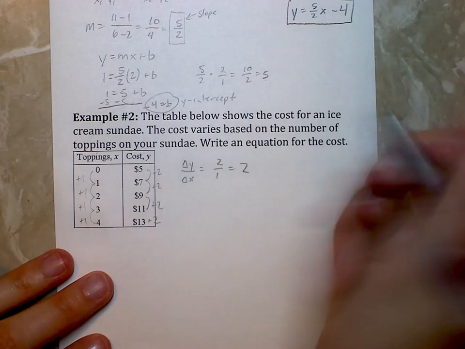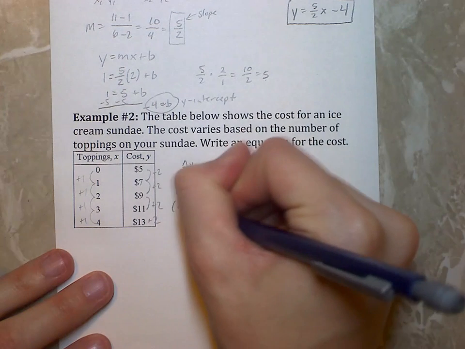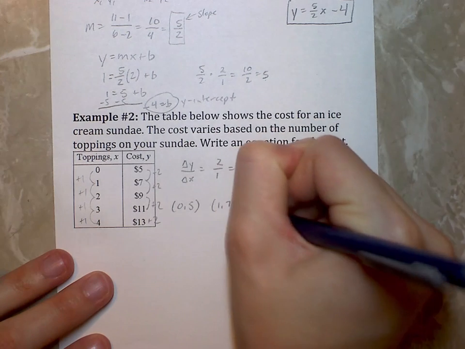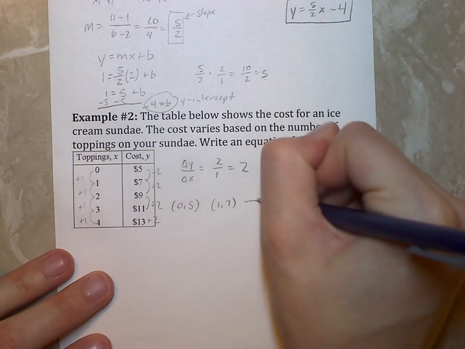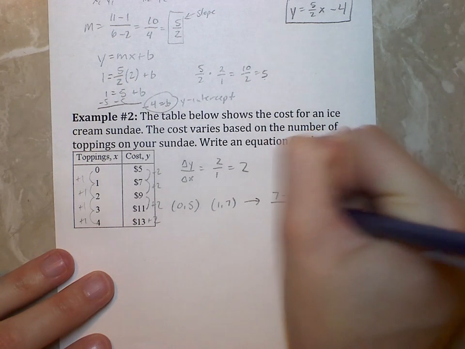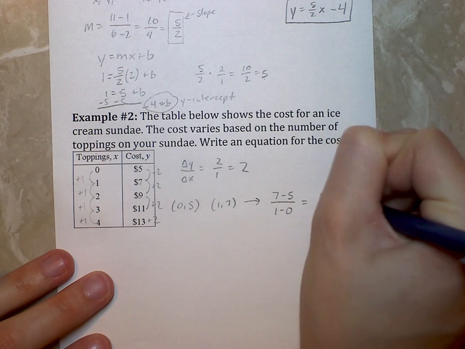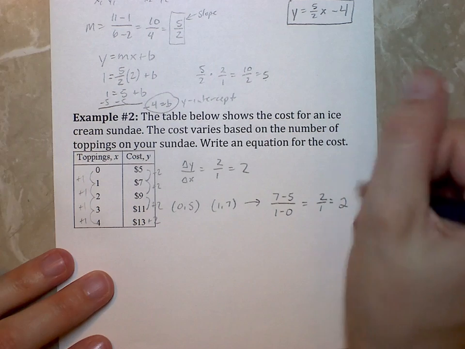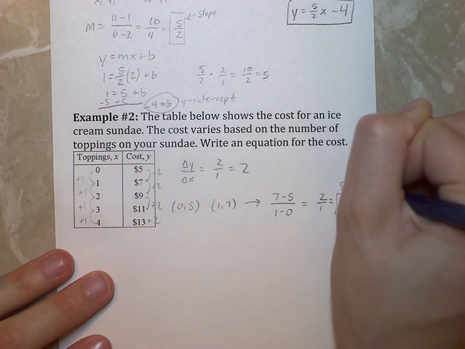Okay. Now if you want to do a slope formula, and you use 0, 5, and 1, 7, right, what it'll end up with is y2 minus y1 over x2 minus x1. And you literally get exactly the same thing. Okay? Either way, this is the slope.